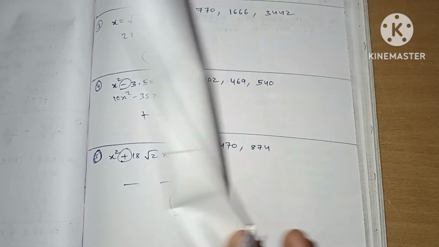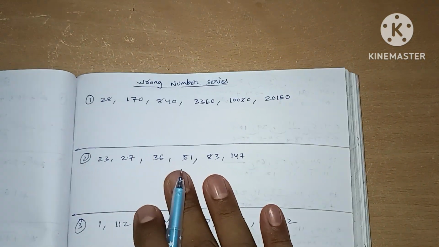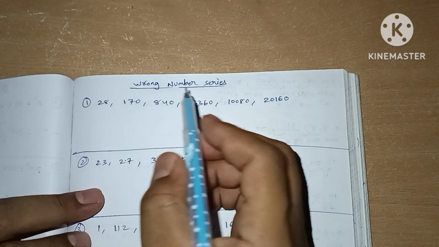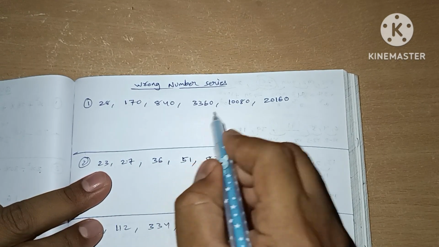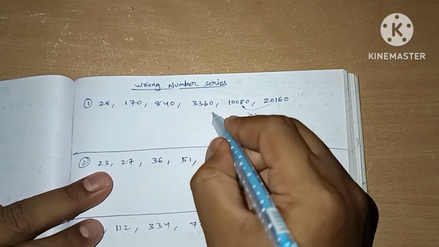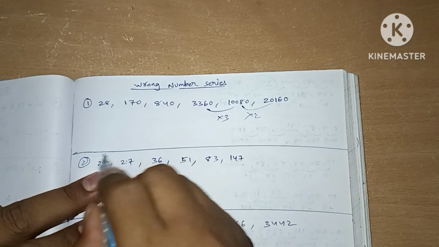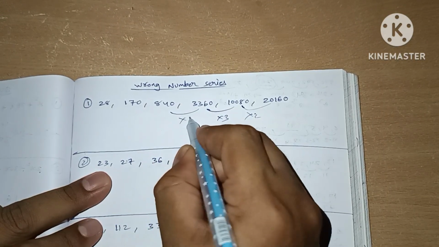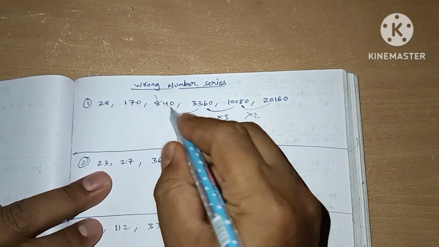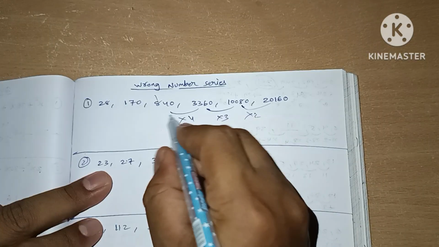Now we are going to see wrong number series. Wrong number series, first question. Here it is into 2 times, it is into 3 times, it must be into 4 times. 4 times is 16, 8 4 32, 33. So it is into 4 times.